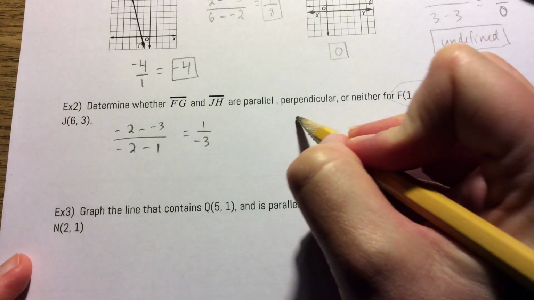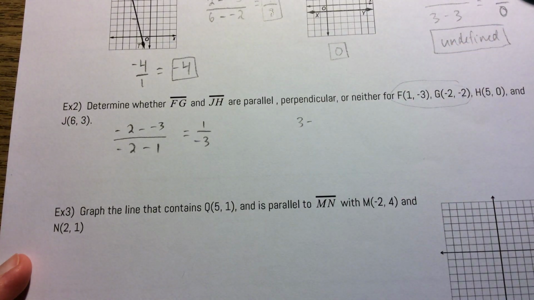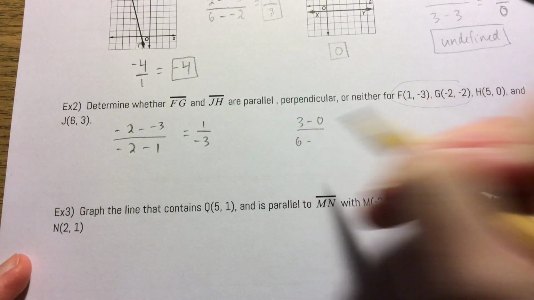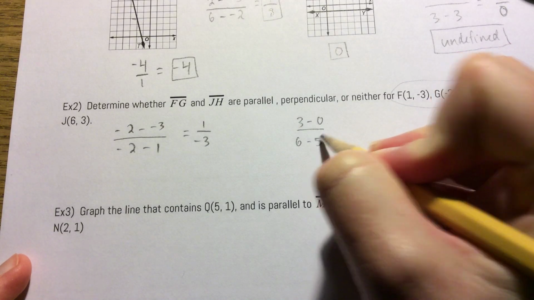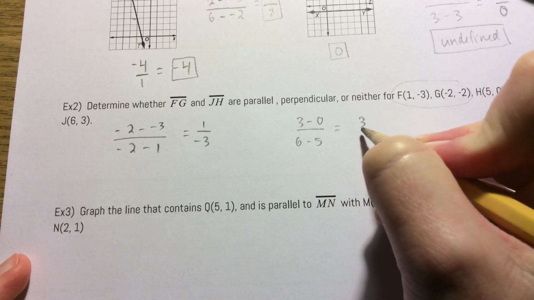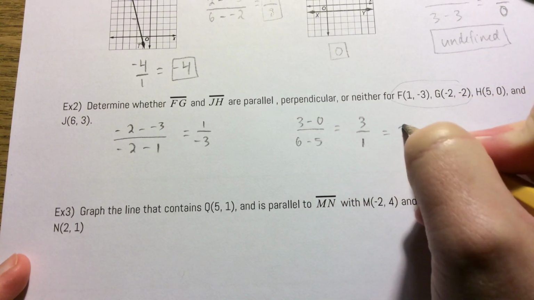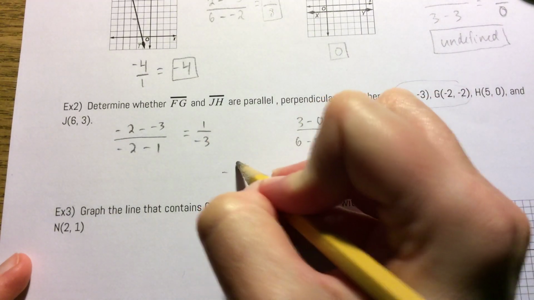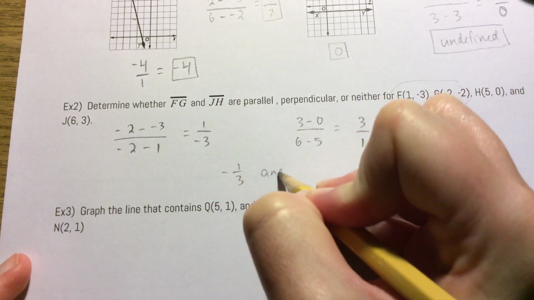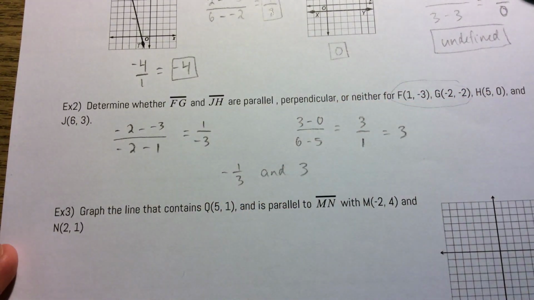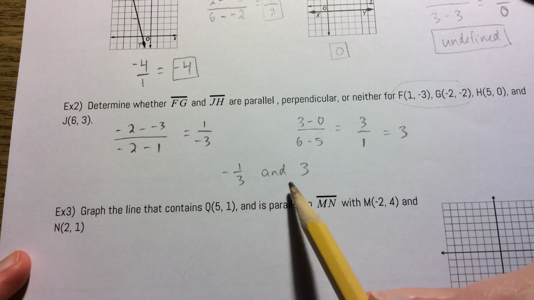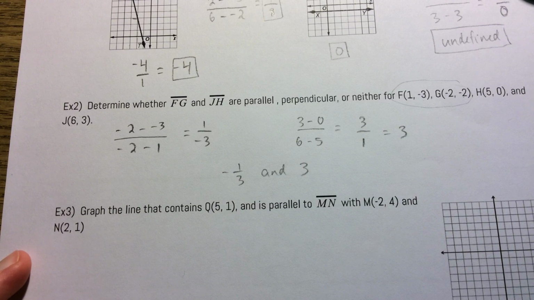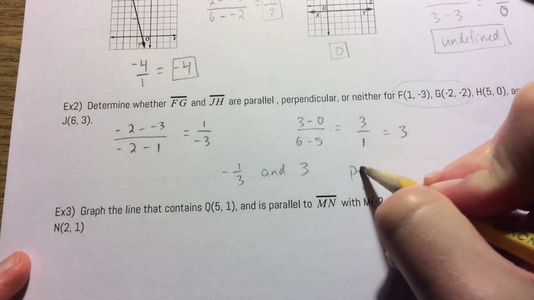And then the other line, we would have 3 minus 0 over 6 minus 1, or sorry, 6 minus 5. So here I have -1/3, and here I have +3. Looking at those, these are opposite sign and reciprocal of each other. So these would be perpendicular.